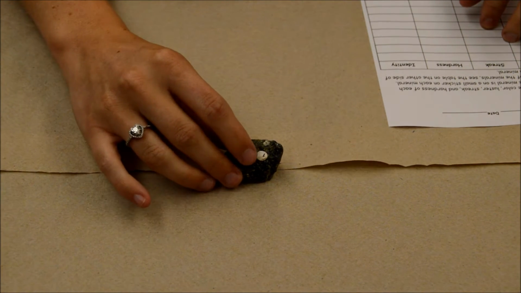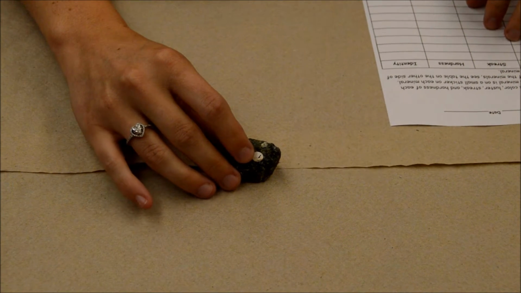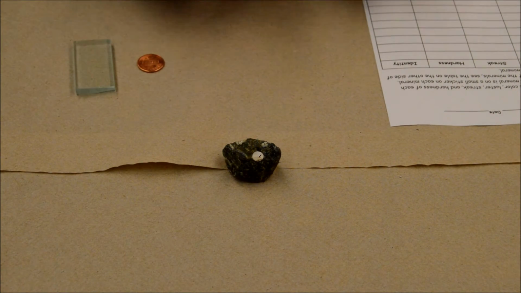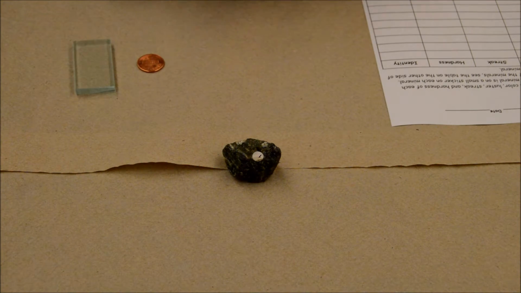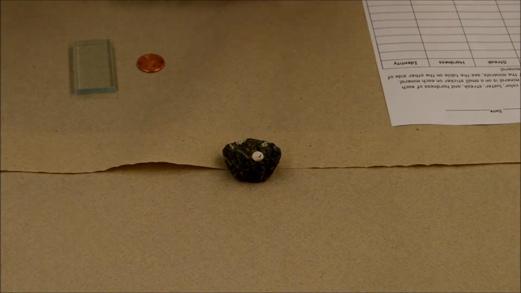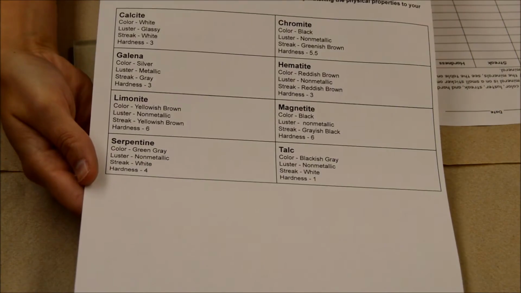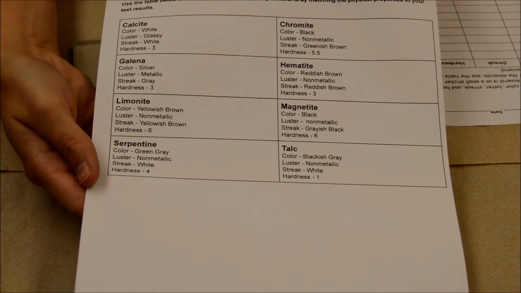The number of the mineral is on a small sticker on the mineral. After you identify each of the physical properties of the minerals, you'll look at the table on the other side of the page, which looks like this, to determine the identity of each mineral.